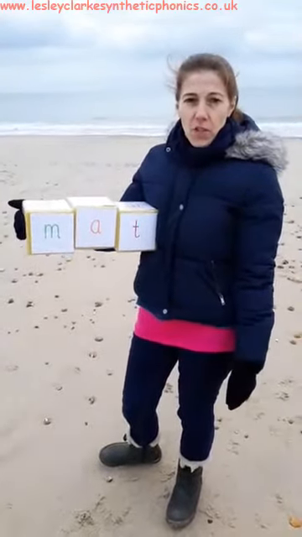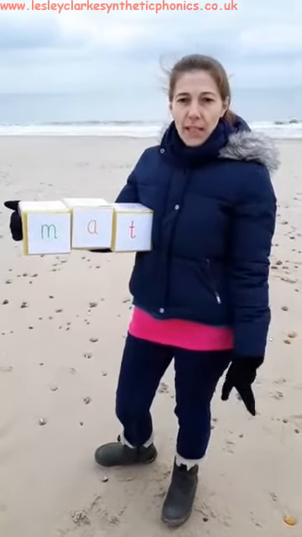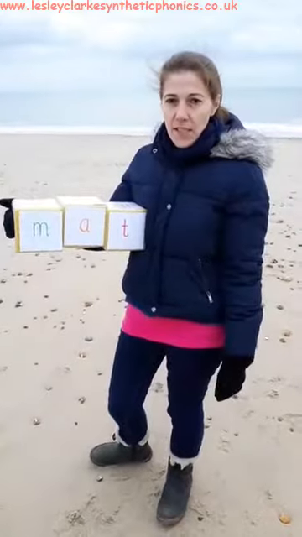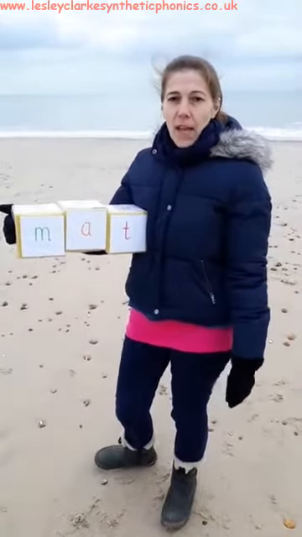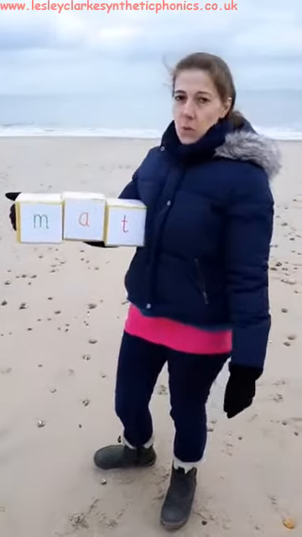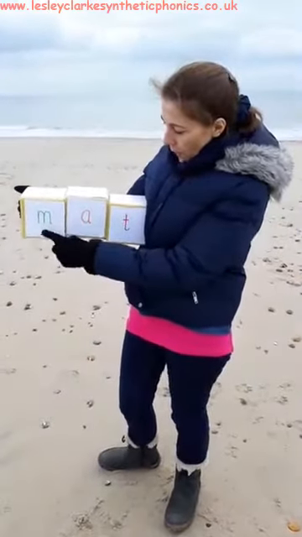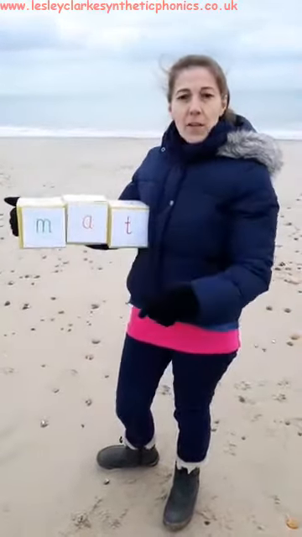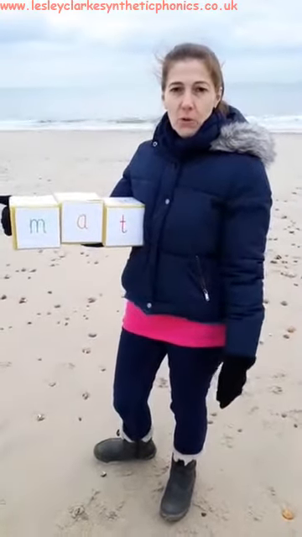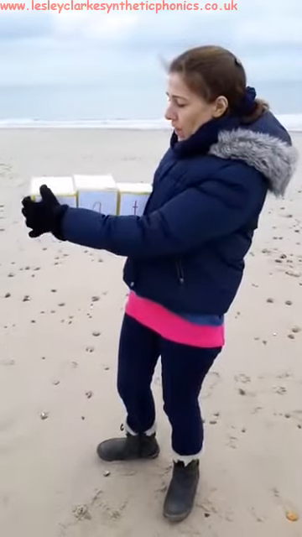You could use this in the teacher part of your lesson, in which case you would get 3 children up to the front, each of them to hold one of the dice. They would roll them and then hold up what it had landed on, and then as a class you would blend them. So in this instance, mat, and then you would decide whether or not the word that you had created was real or not. Sometimes it won't be real.